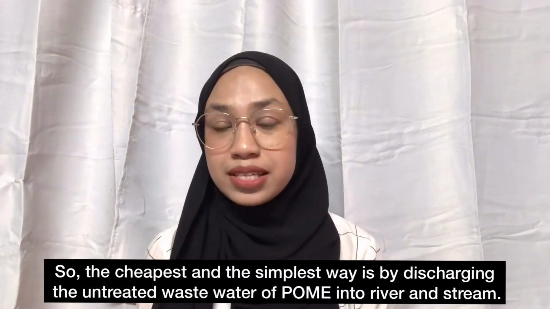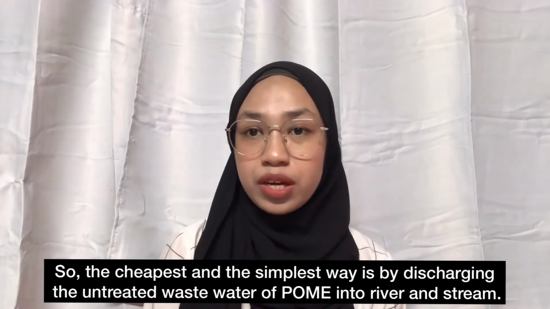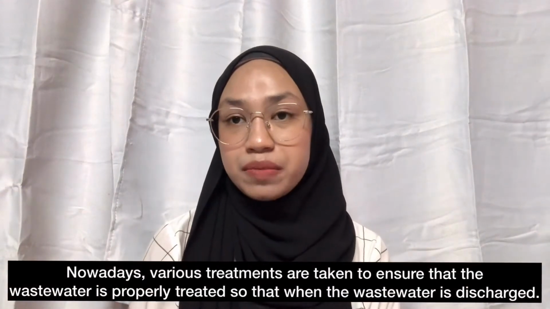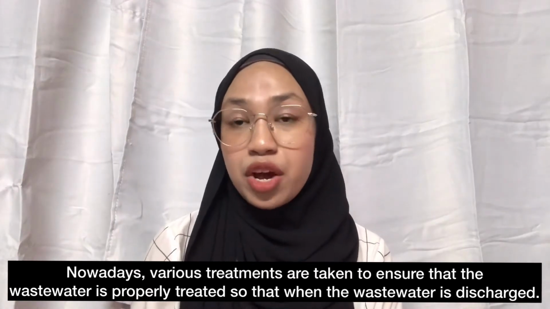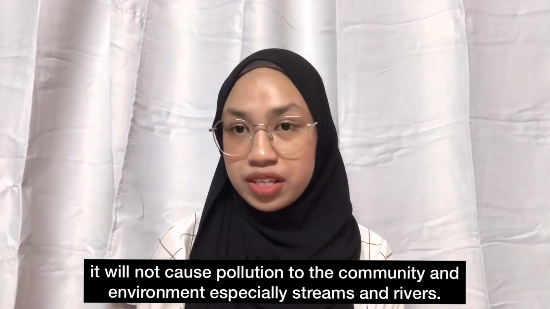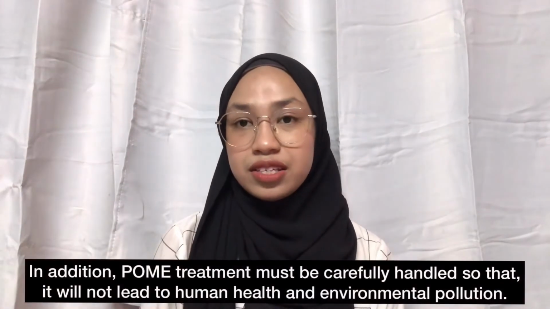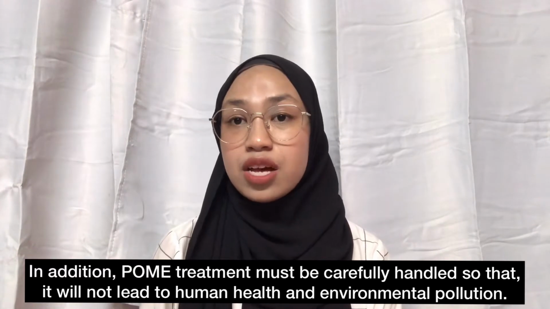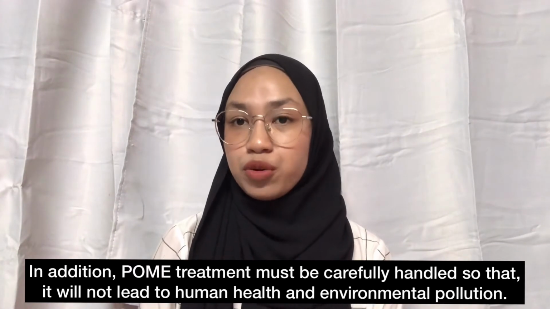So, the cheapest and the simplest way is by discharging the untreated wastewater of POME into rivers and streams. Nowadays, various treatments are taken to ensure that the wastewater is properly treated so that when it is discharged, it will not cause pollution to the community and environment, especially streams and rivers. In addition, the palm oil mill effluent treatment must be carefully handled so that it will not lead to human health and environmental pollution.